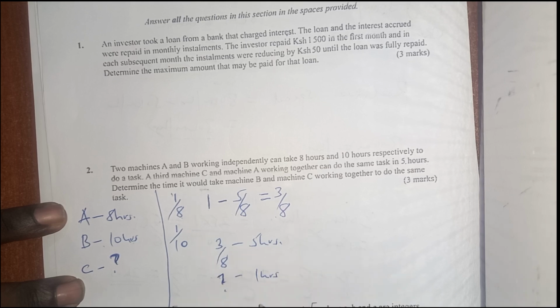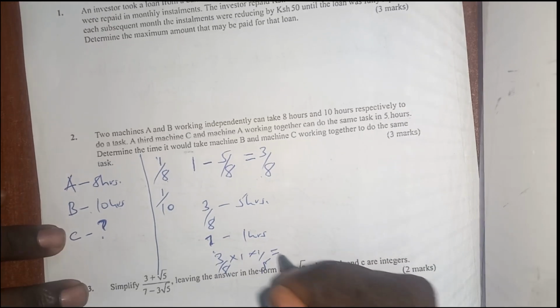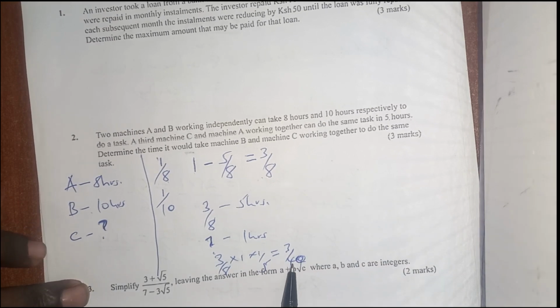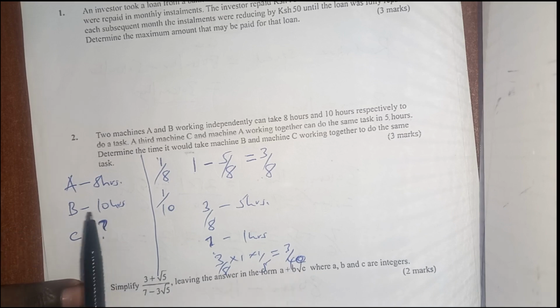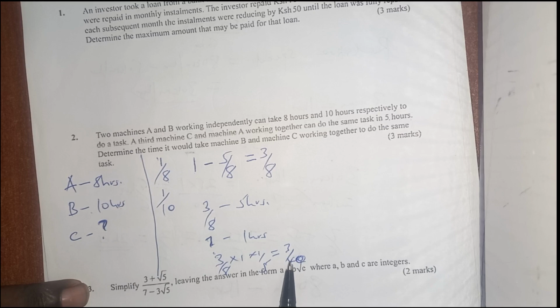So that's the question. It's going to be 3 over 8 times 1 over 5. That gives us 3 over 40. So for every 1 hour, machine C usually does 3 over 40 of the work. Now let's take machine B, which does 1 over 10 of the work in an hour, and machine C, which does 3 over 40 of the work in an hour, and let's see how long it will take them to do the work, right?